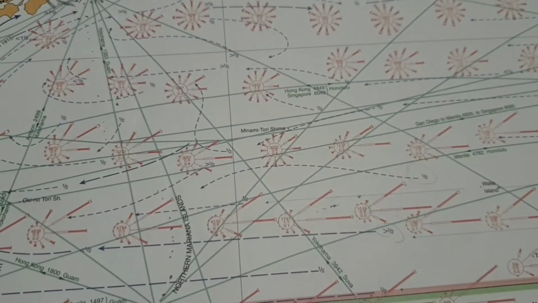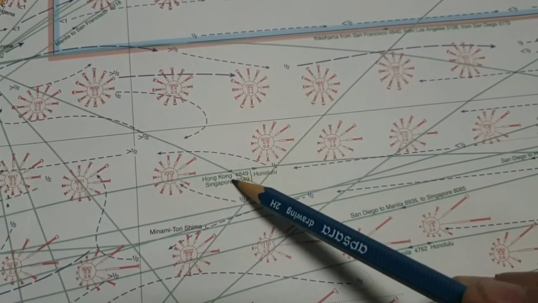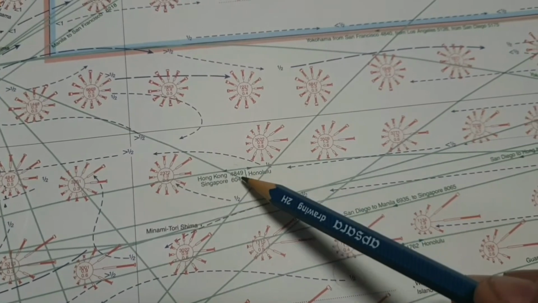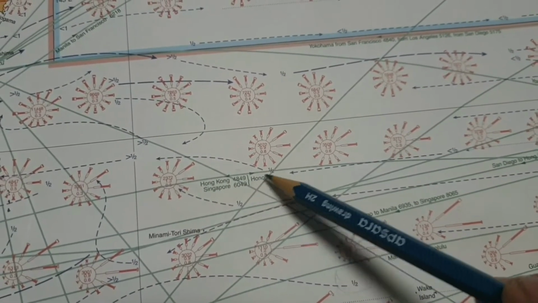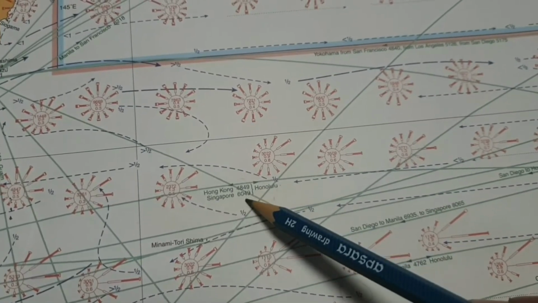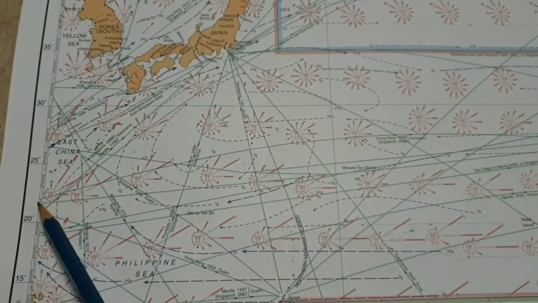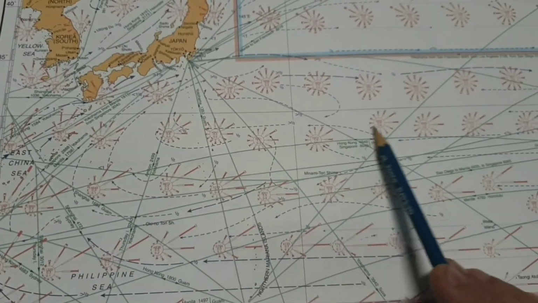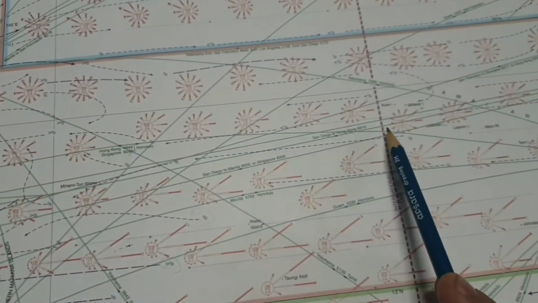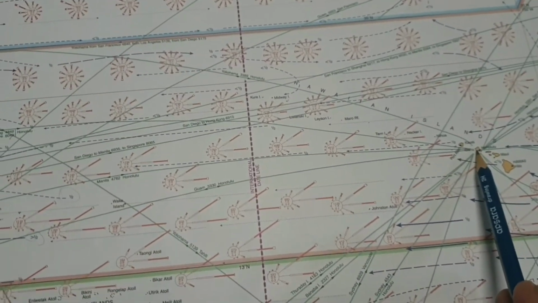And next we come to the shipping routes. You see here it's written Hong Kong to Honolulu is 4849 nautical miles, Singapore to Honolulu is 6049 nautical miles, and this is the shipping route. And you will reach Honolulu here.